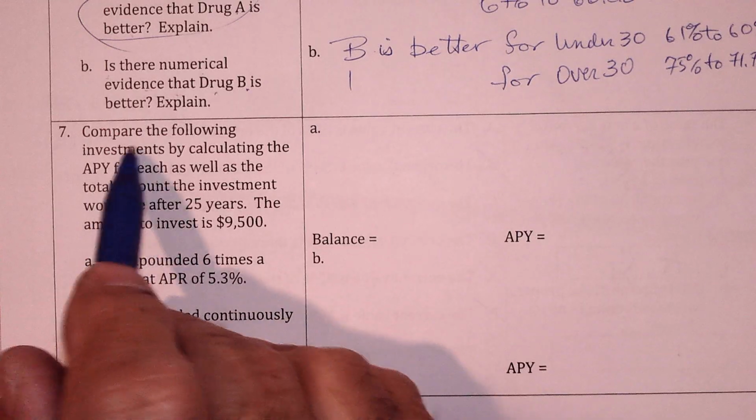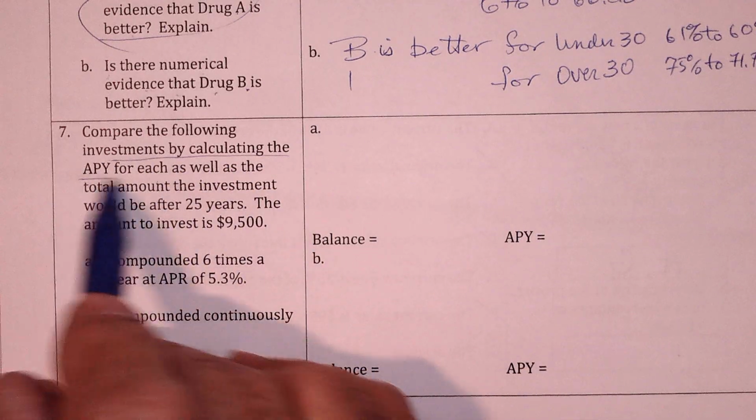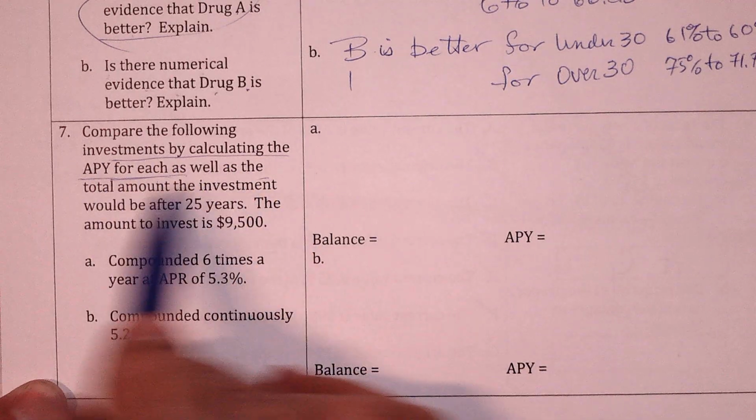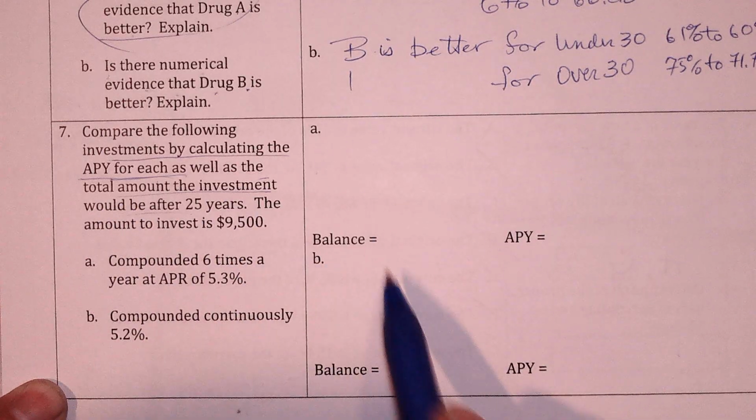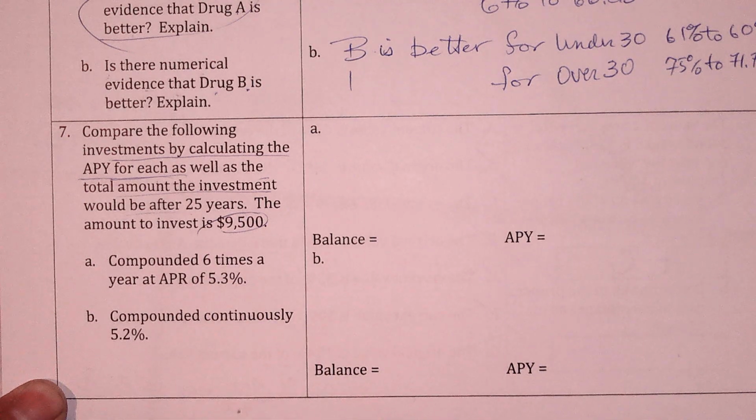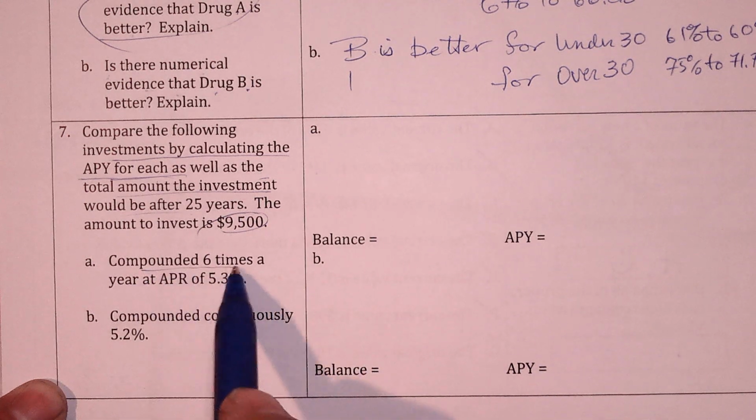Calculate the investments, calculating the APY for each, as well as the total investment after 25 years on 9,500, compounded 6 times a year.